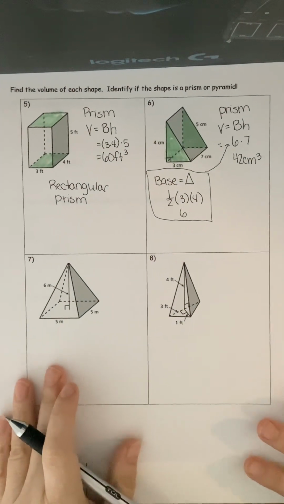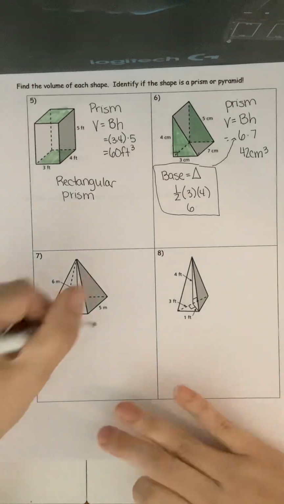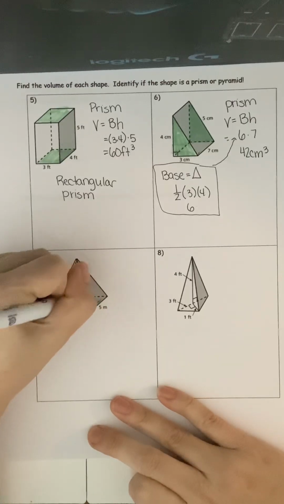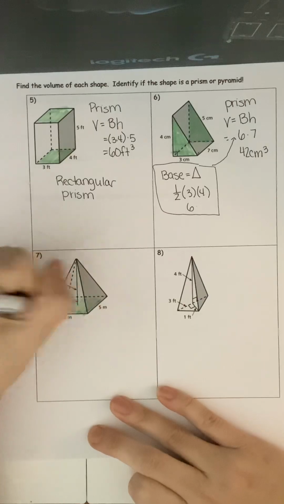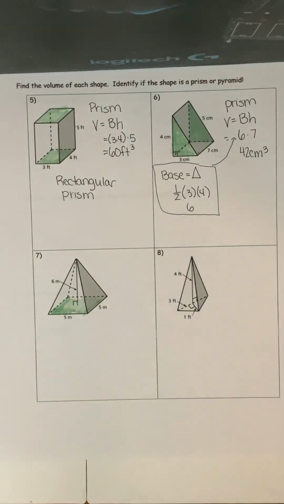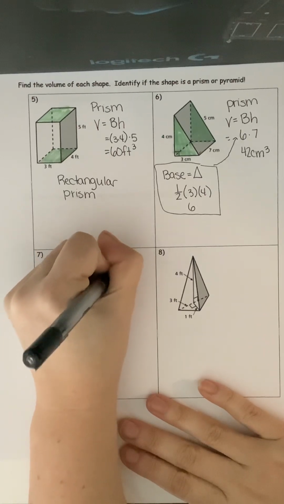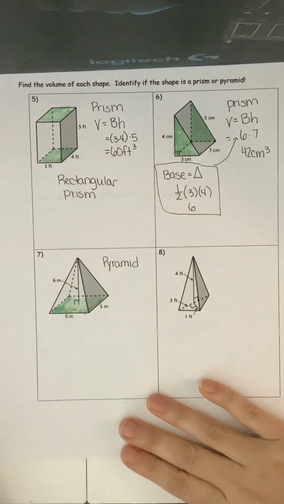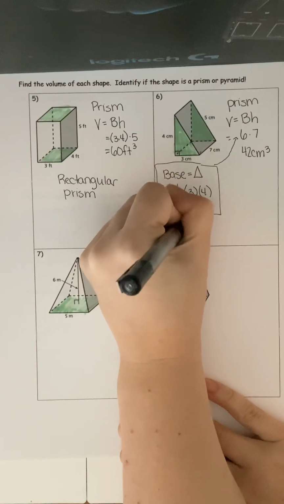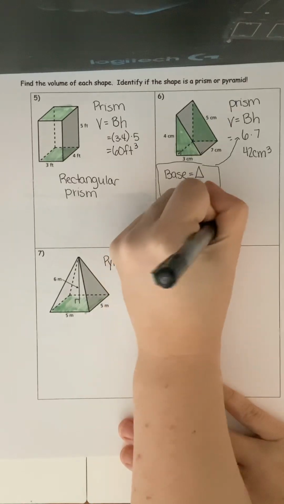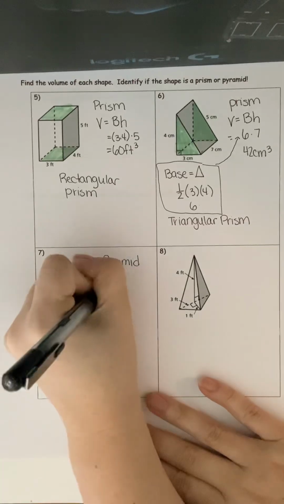All right. So number 7 here, we're going to identify our shape here. Our base is going to be down here. This is going to be a pyramid because it only has 1 base. All right. And I forgot to say up here is a triangular prism. All right, and down here, this is going to be a rectangular pyramid.